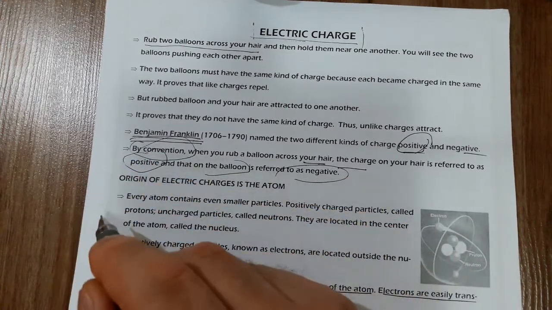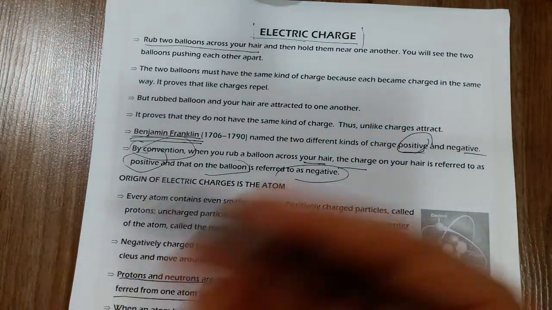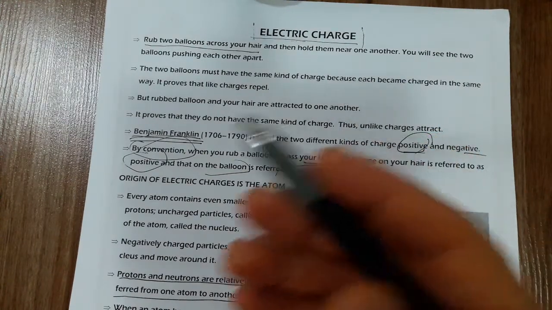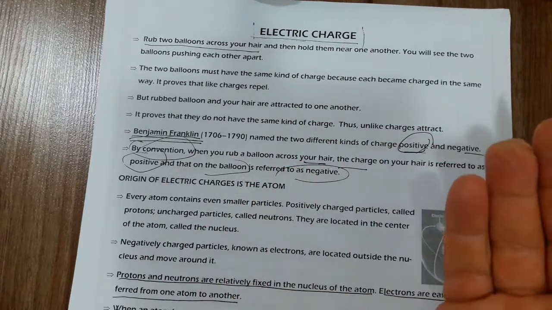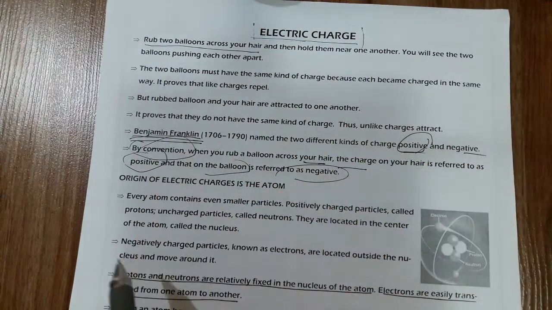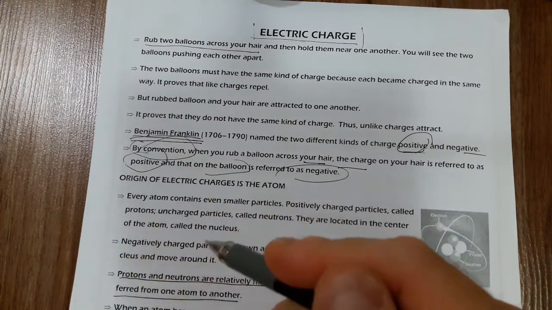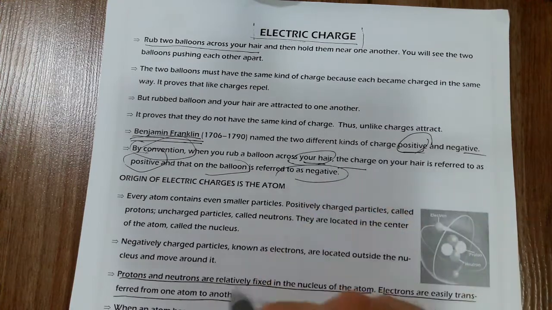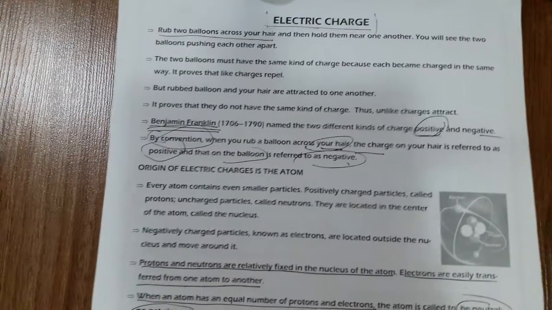So by convention, what does by convention mean? Mathematically, he gave a name to this charge. We know that they are opposite characteristics. However, nobody had given a name before: one of them is positive, the other one is negative. So Benjamin Franklin is the first scientist who defined the charge on the hair as positive and the charge on the balloon as negative.